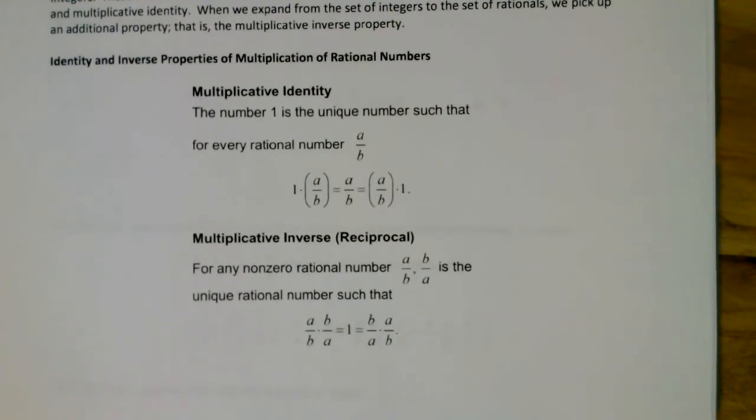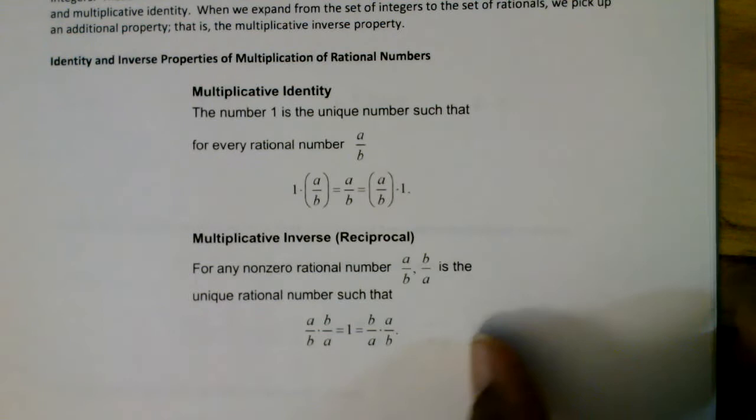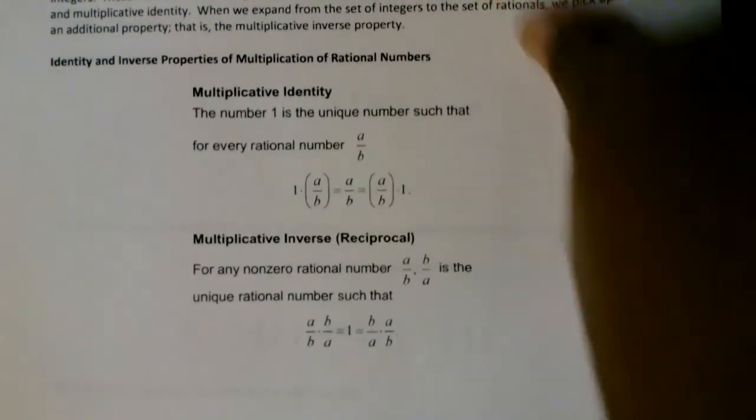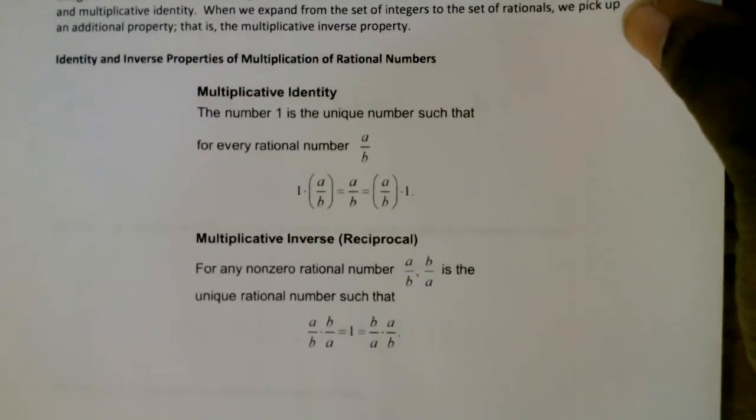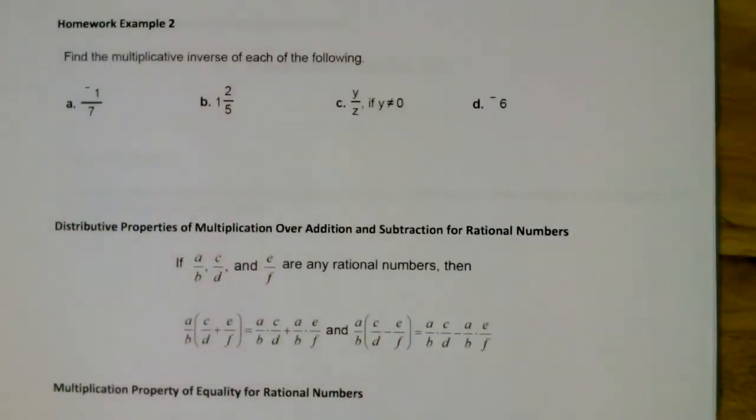So pretty much when you're finding the multiplicative inverse, you're finding the reciprocal by flipping the numerator and the denominator in their different positions. In other words, the numerator becomes your denominator, the denominator becomes your numerator. So like in these examples here, let's say I want to find the multiplicative inverse of each of the following.